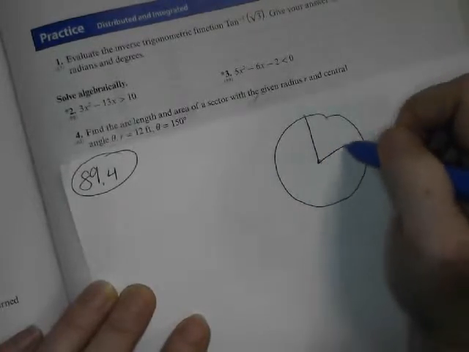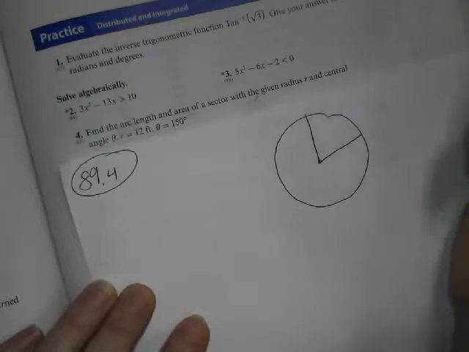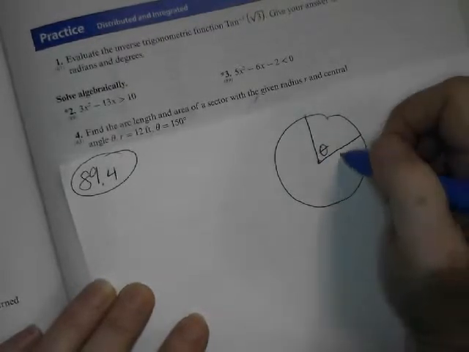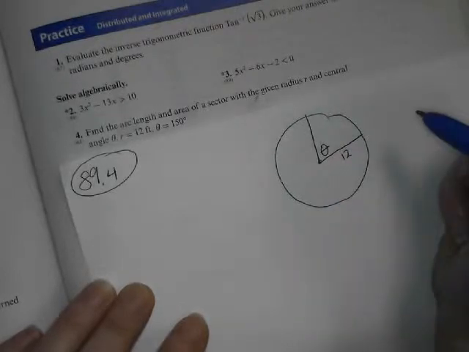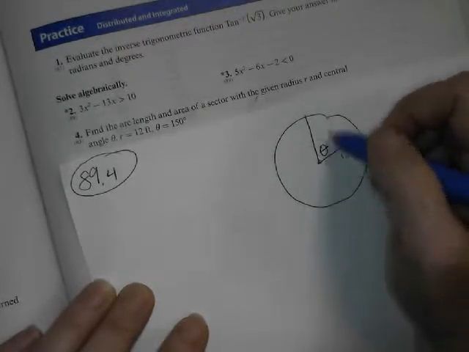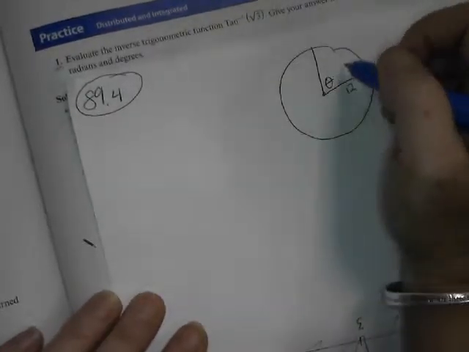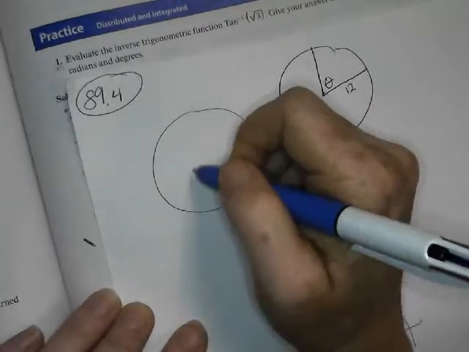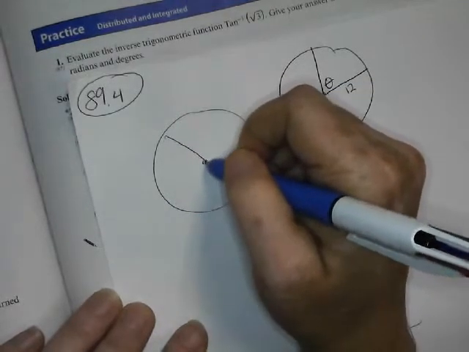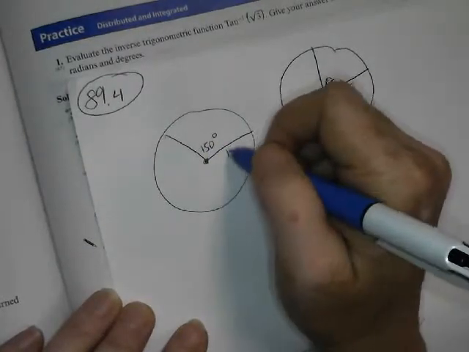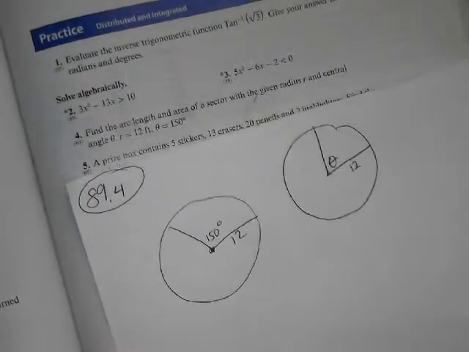We don't know the angle, so I just have to fake an angle. I don't know what it is, so I'm going to call it theta. And the radius is 12. Oh, theta's 150? Well, that doesn't look like 150. Should I redraw it? No? So 180, I don't know. Well, I don't want to confuse people. We'll just say that's 150, and that's 12, okay?